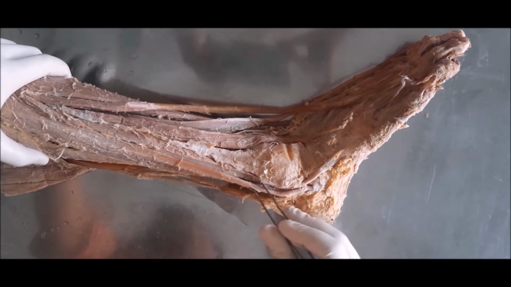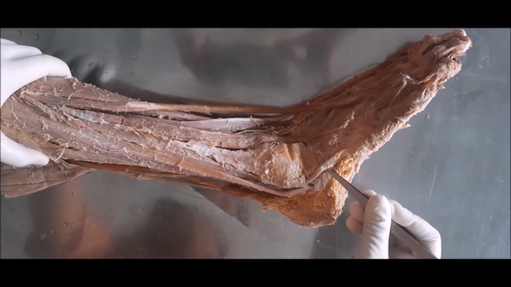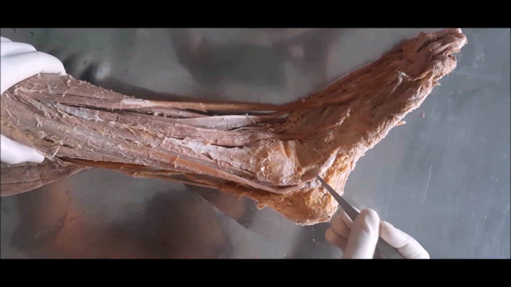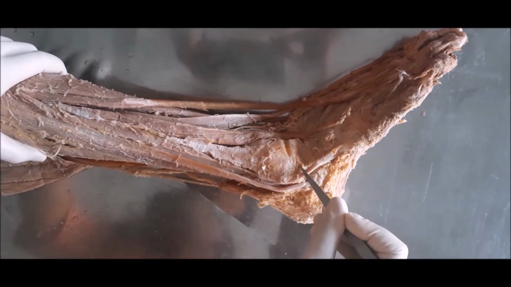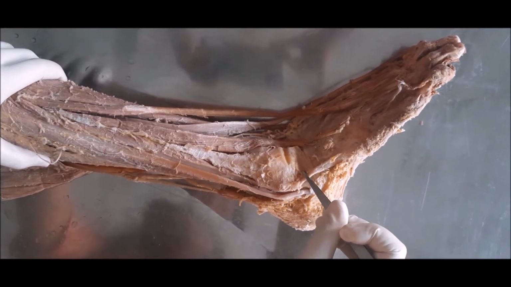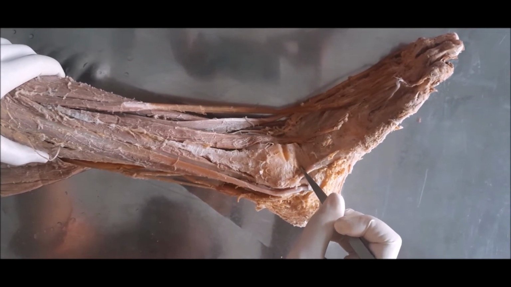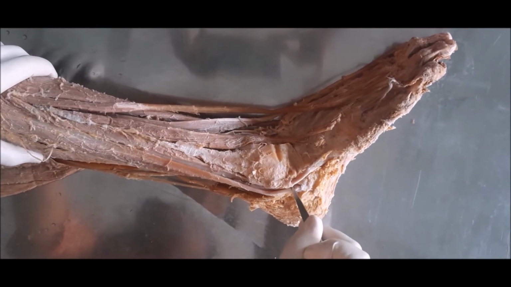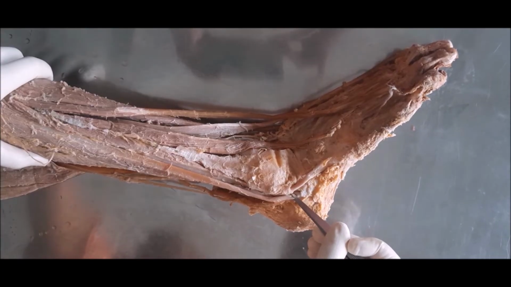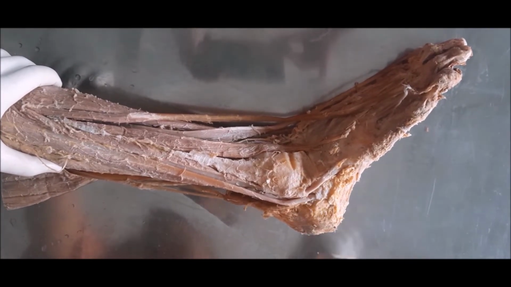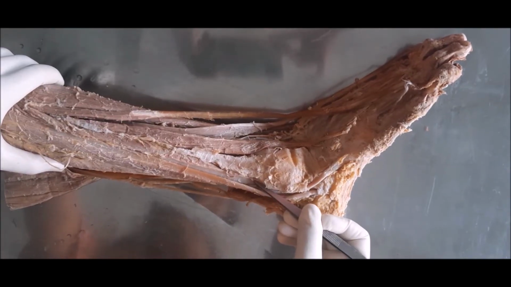But when you see these muscles just deep to the peroneal retinaculum, which is located over here, the peroneus brevis lies superficial, and the longus lies just at the lower part of it. These two muscles are supplied by the superficial peroneal nerve.